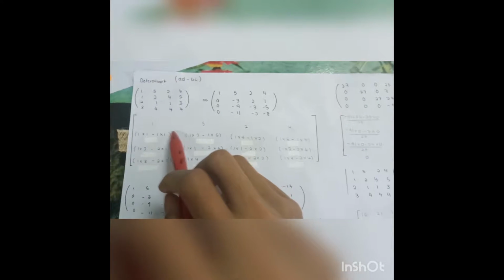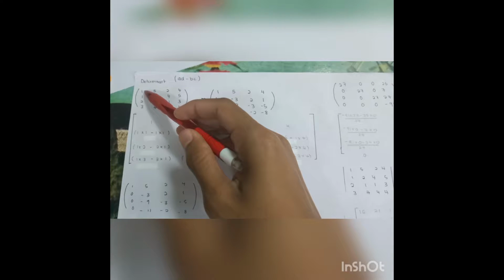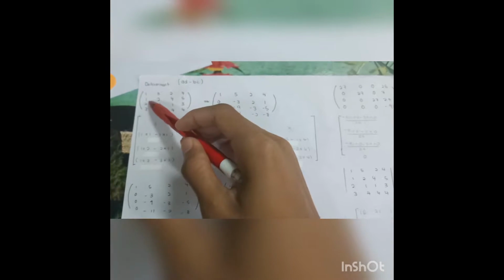As you can see, the first row of the matrix, we put it here, and to get this, we multiply 1 by 1 and minus 1 by 1. Remember that the first row and the first column of the matrix is 1. We use it in all of the operations.